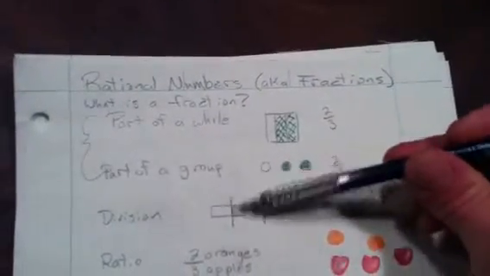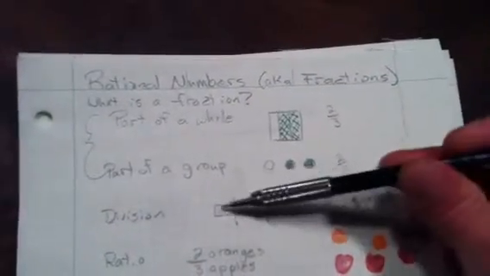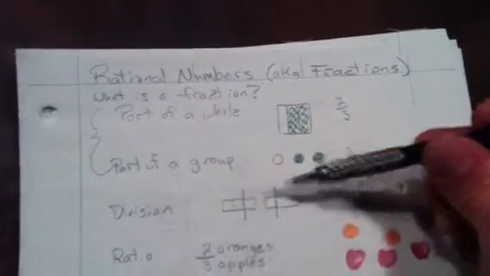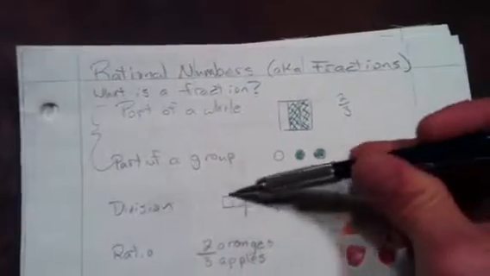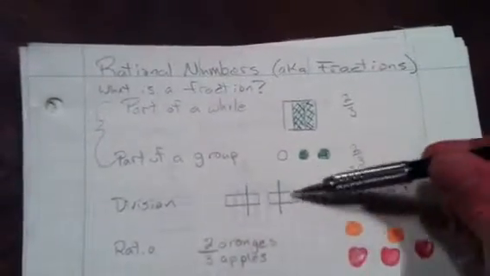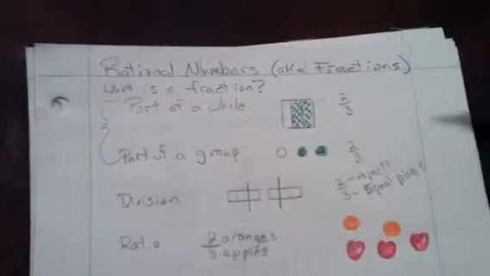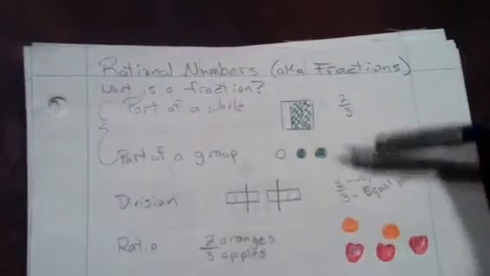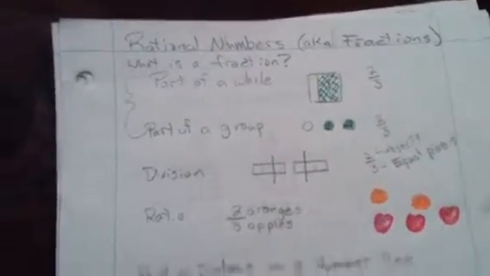And so then I have to make my cuts. 2 cuts break stuff into 3 pieces here. And if you imagine putting lines here and here, this section is 2/3, that part is 2/3, and this part is 2/3 of what I started with. So that's a division problem. Notice it's quite a bit different than either of these pictures up here.